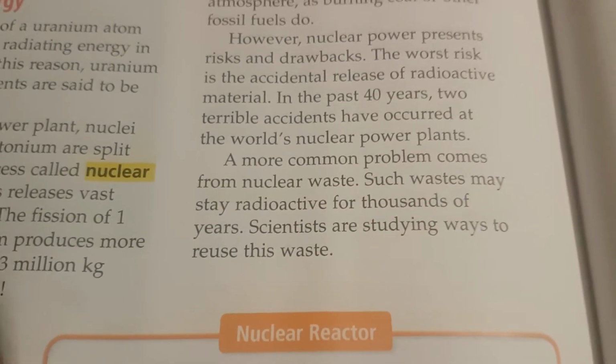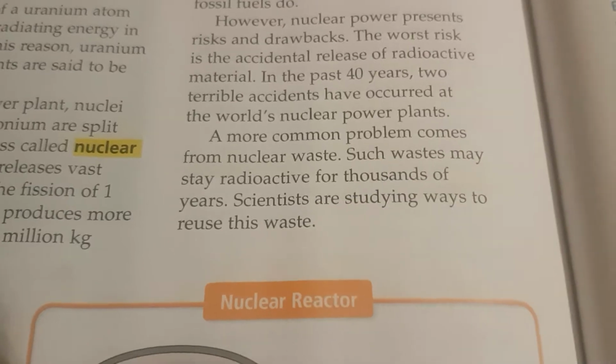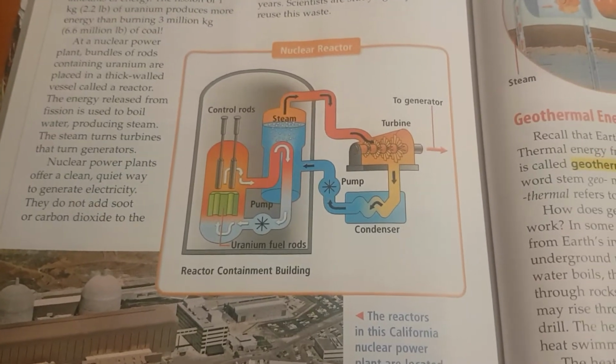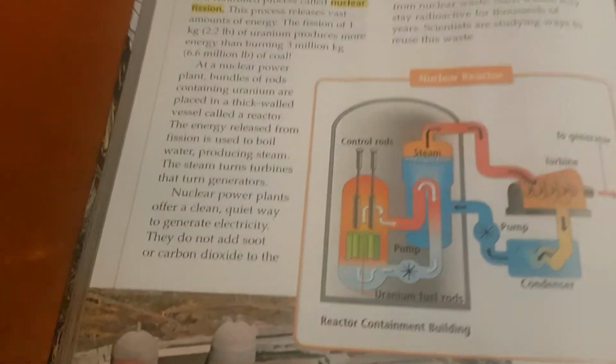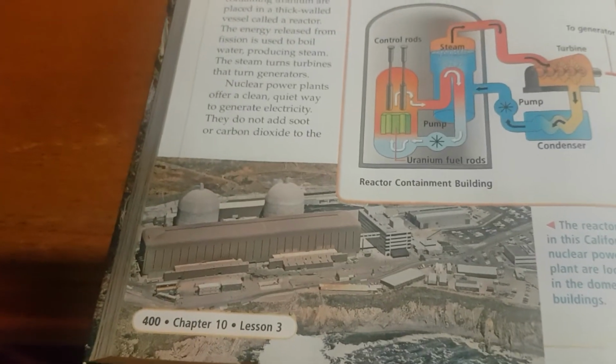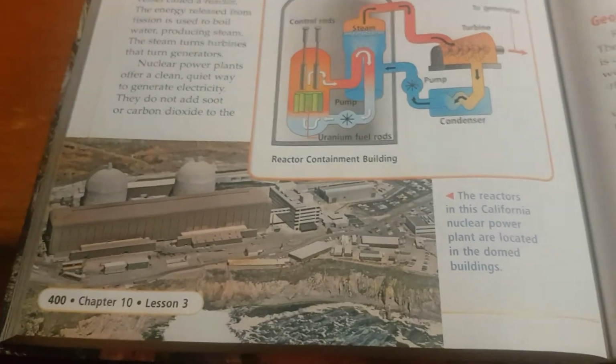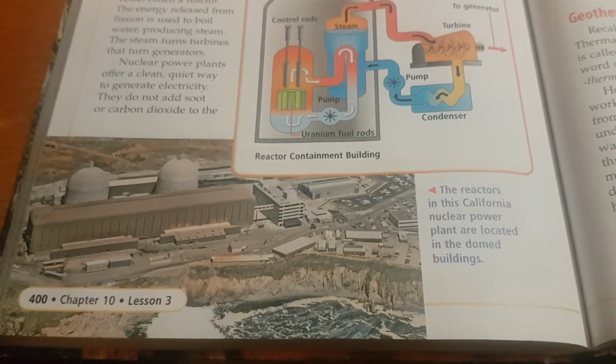Nuclear waste is a huge problem because it lasts for a very long time, and we don't know what to do with it. Okay, the reactors in this California nuclear power plant are located in the domed buildings. And if you ever go down to San Diego or you drive down that way to go to Mexico, there is a nuclear power plant along the side of Interstate 5 down near San Diego, the San Onofre nuclear power plant.